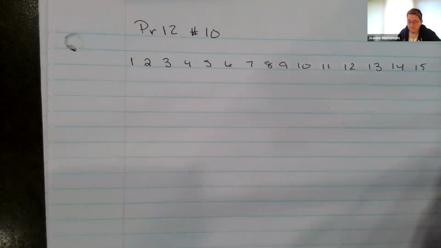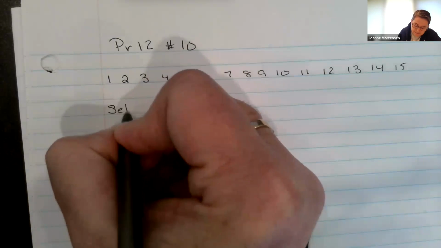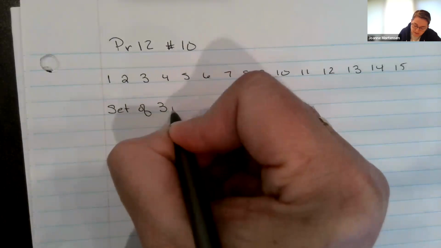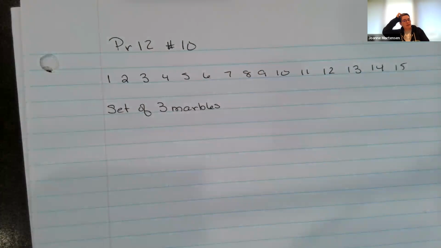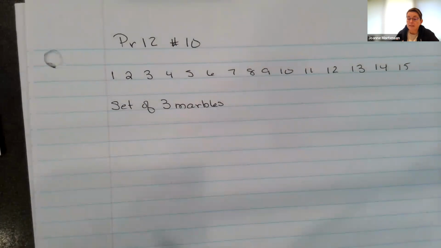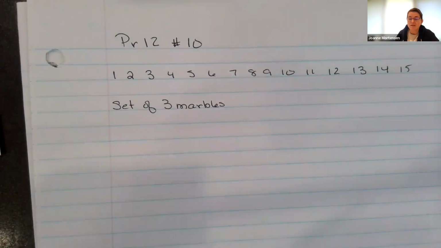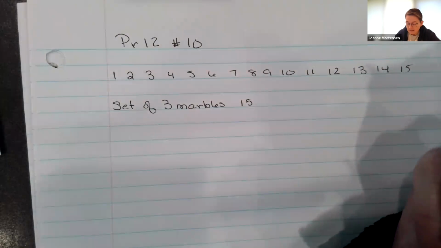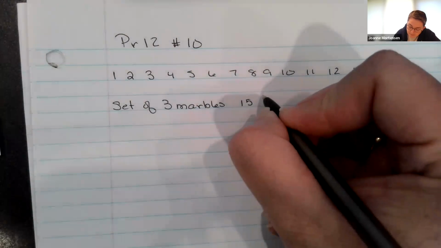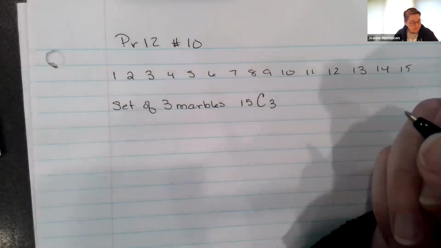So again, that set. You guys have the notes there. So a set of 3 marbles. If we picked them one at a time, it would be different, but because we're pulling all three at a time, it's going to be a combination. So I'm going to start with my sample space, which we haven't really had to work too hard on. We were doing cards, there's 52, that's our only choice. So there are 15 marbles, and we're going to choose 3.